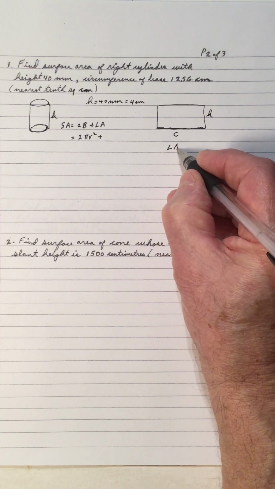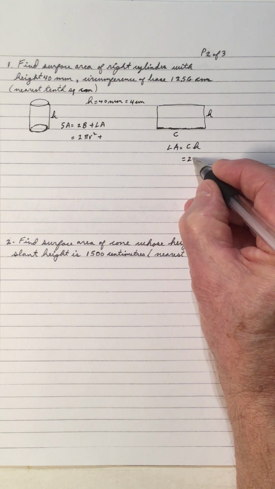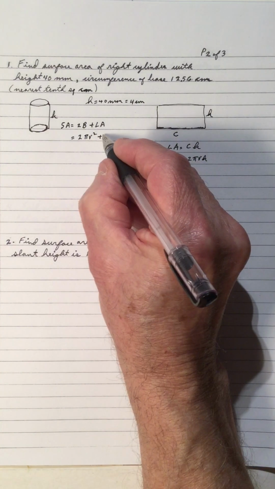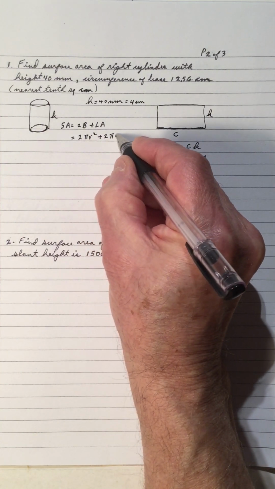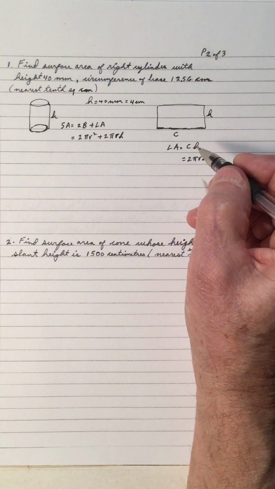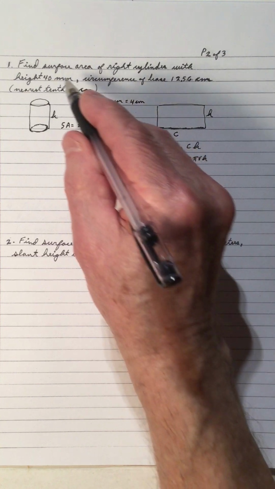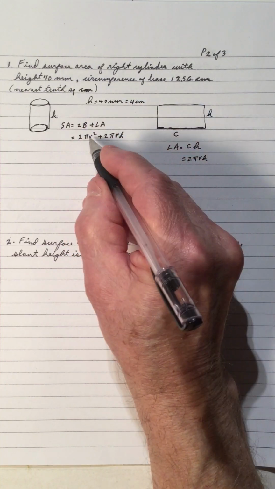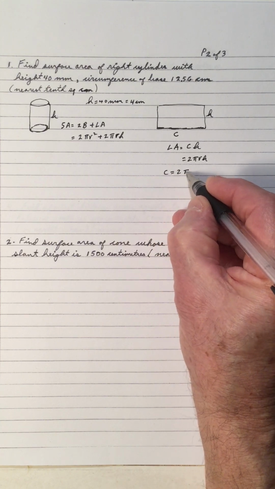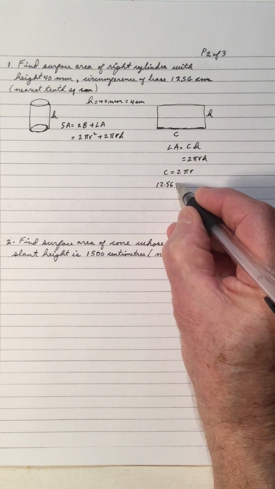So the lateral area is circumference times height, and the circumference of a circle is 2 pi r, times the height. After all that's done, I need to find the radius. I have the height, which is 4, but I don't have the radius. So let's continue. The circumference is 2 pi r, and the circumference is 12.56.